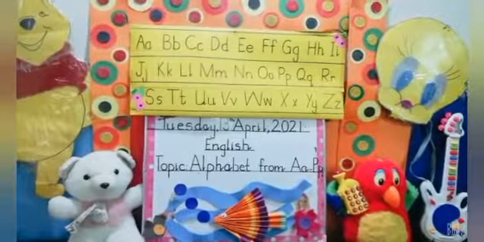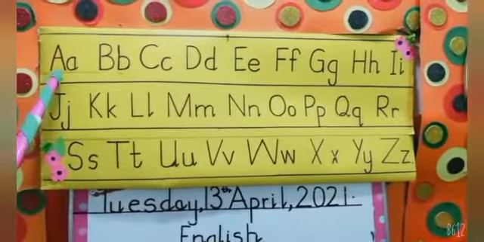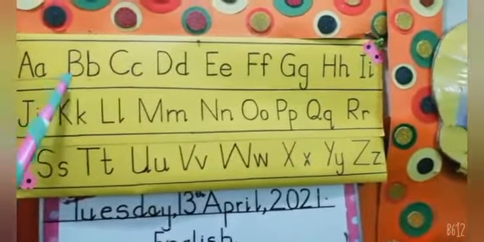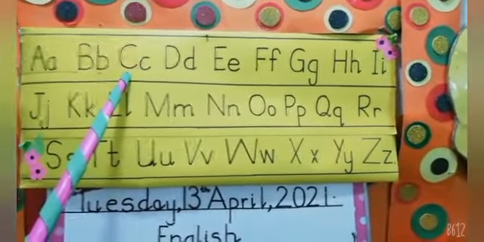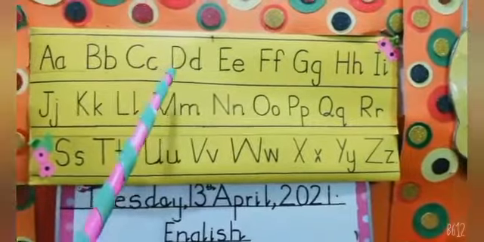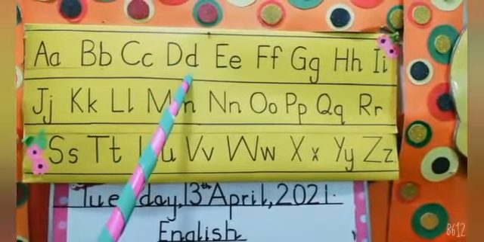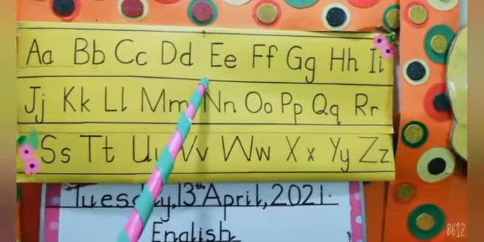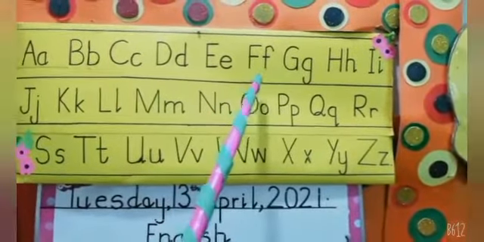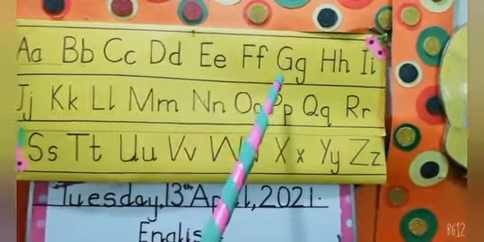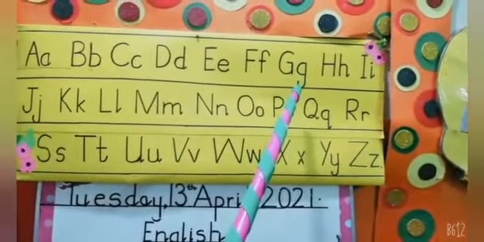Recognize letters. Capital A, small a. Capital B, small b. Capital C, small c. Capital D, small d. Capital E, small e. Capital F, small f. Capital G, small g.